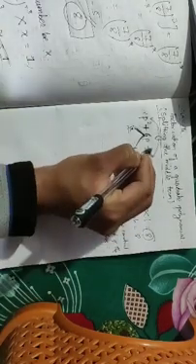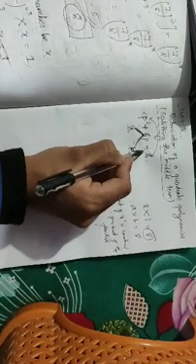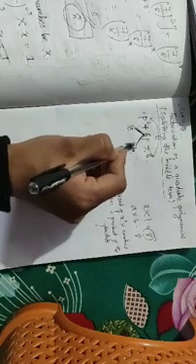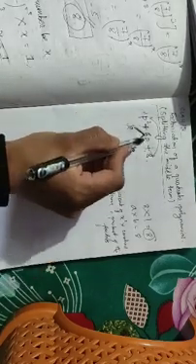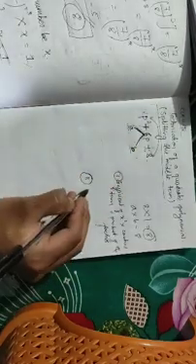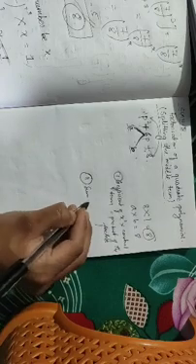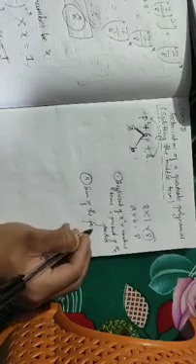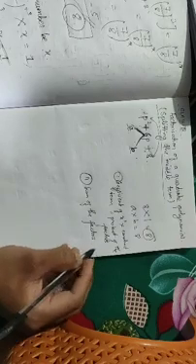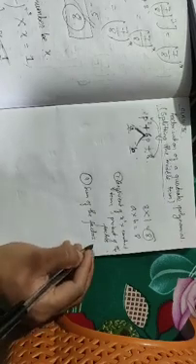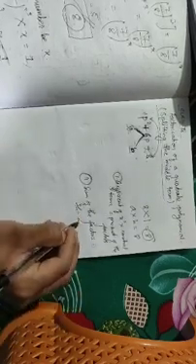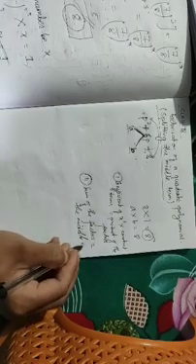Now the second condition: you have to see the sign in front of the constant term. It is plus, right? So it is plus means if we add the two factors, the sum should be the middle term. That means the sum of the factors should be equal to the middle term.